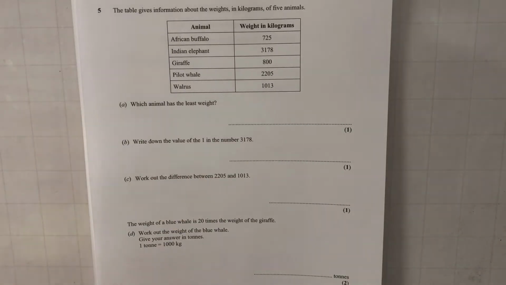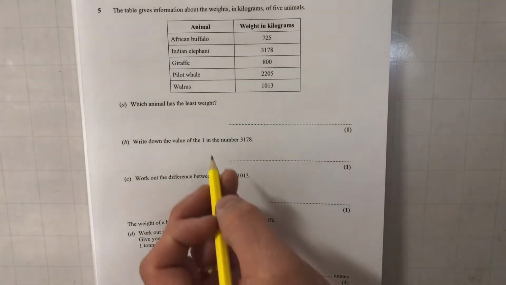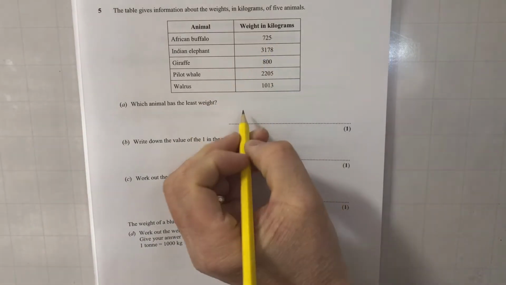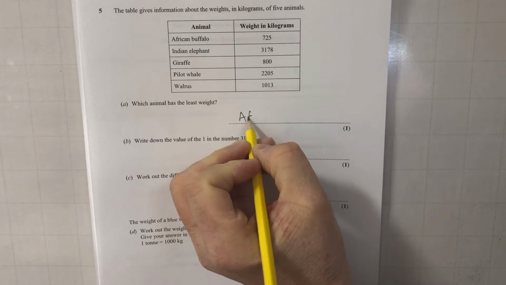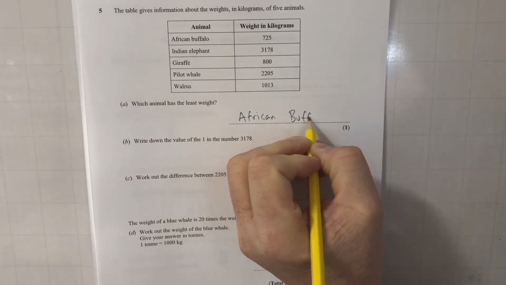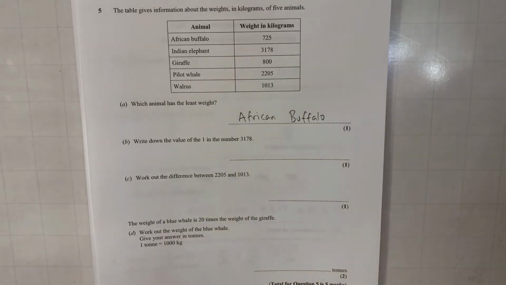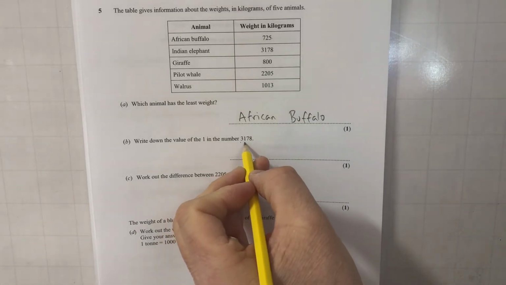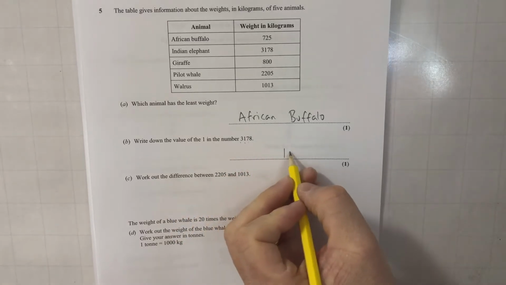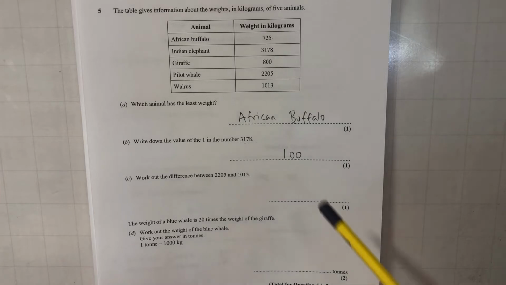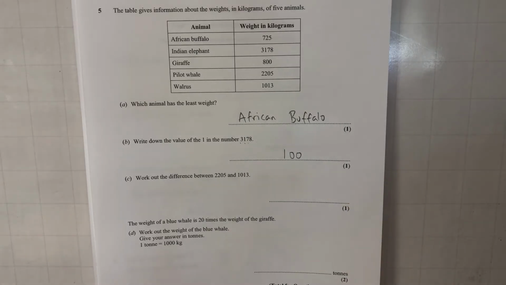On the next one, which animal has the least weight? We'll look for the smallest number, which is this one up here. So it is the African buffalo. Write down the value of the 1 in 3,178. So the 1 stands for 100, which can be written in words alternatively.